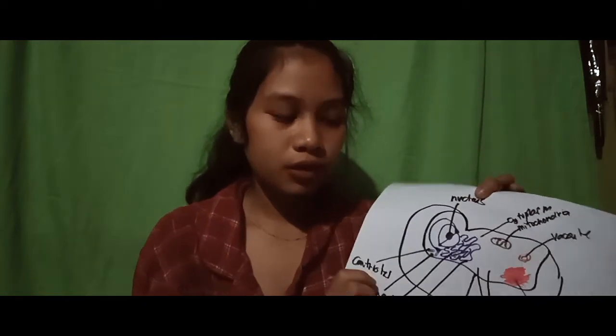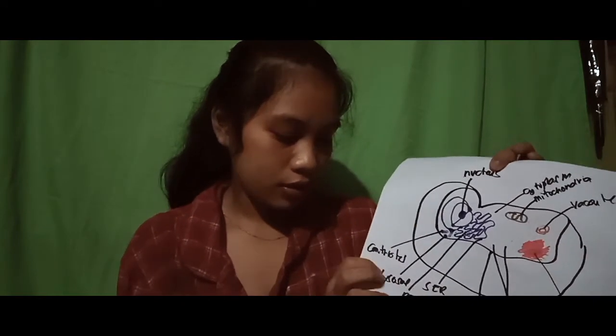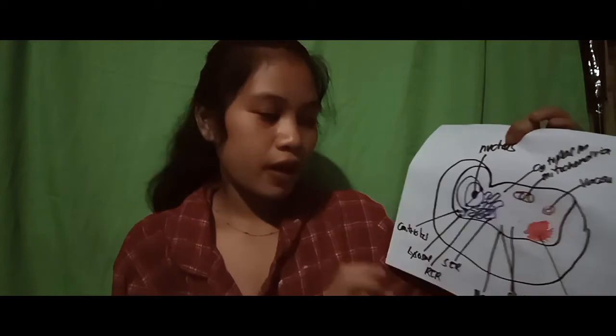Last, the lysosome. In the factory, it is the guard, the one that stops those who want to invade the factory. In the cell, lysosomes are the ones who eat the bacteria or the viruses, so they won't contaminate or affect the cell.